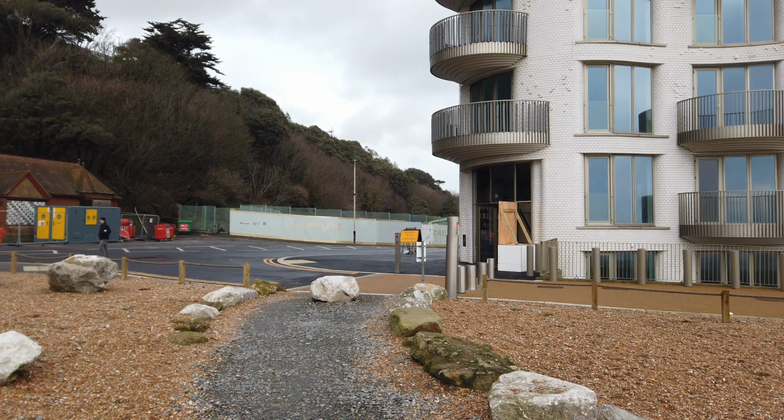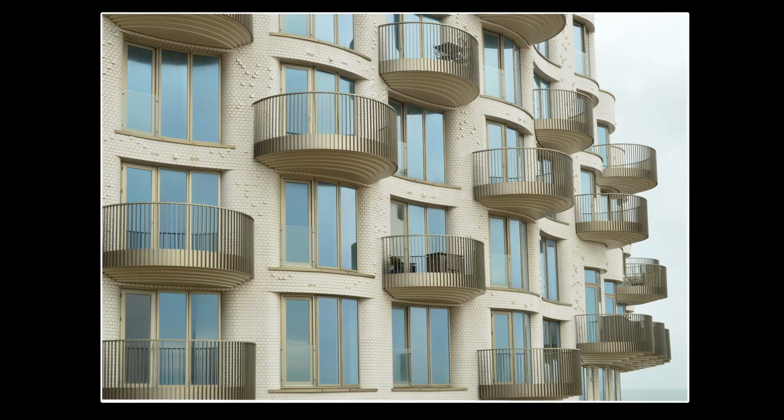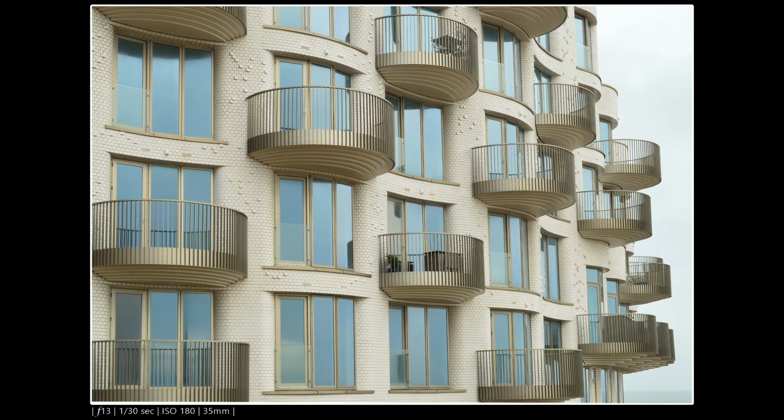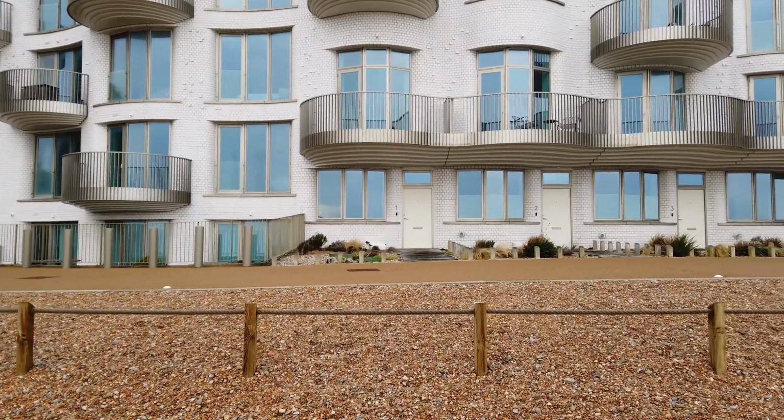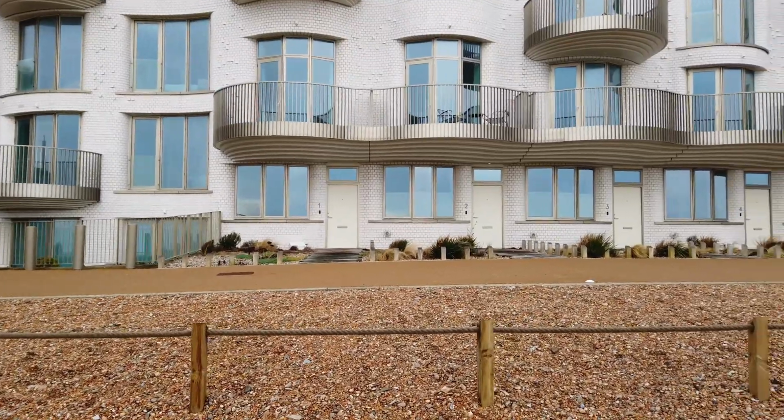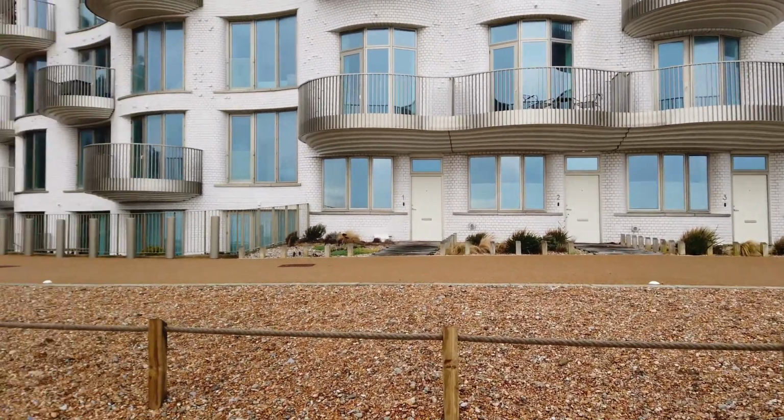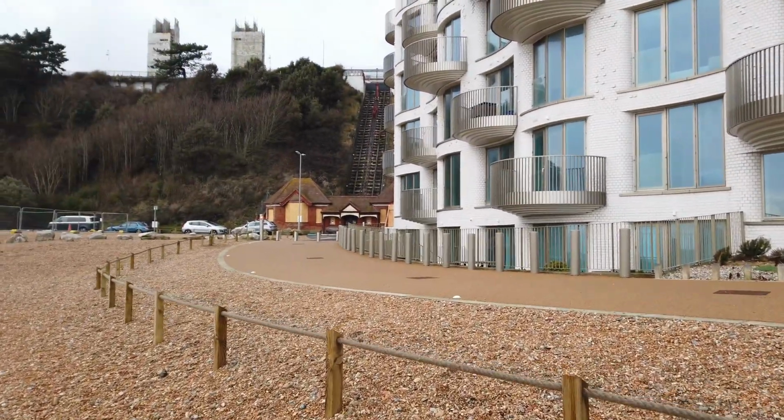I'm not sure about including people in my shots. They're all empty. Well, there's just some seats up there. Maybe someone's bought one. I don't think they're cheap. Where's the best shot? I want to come underneath again.